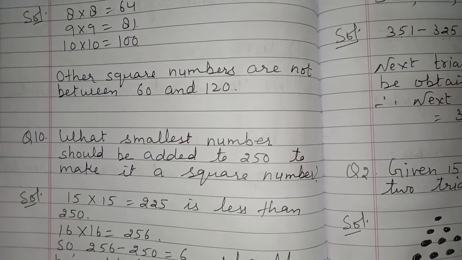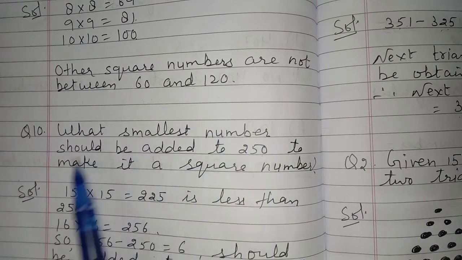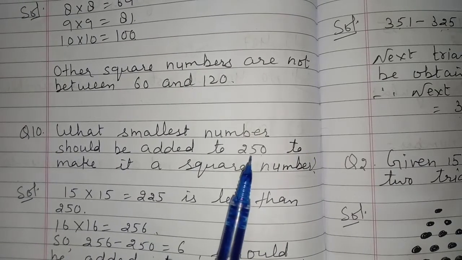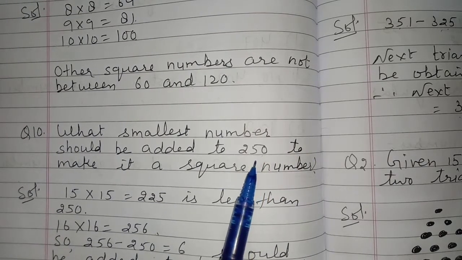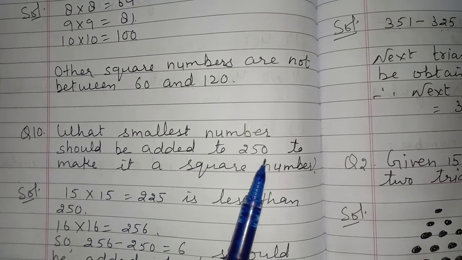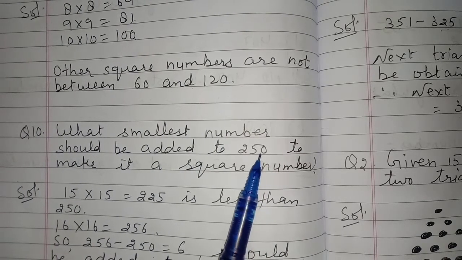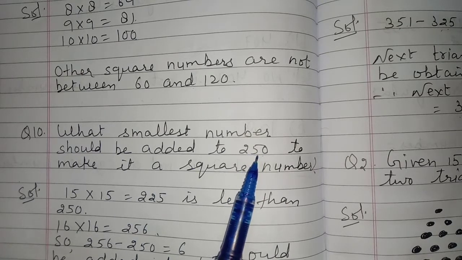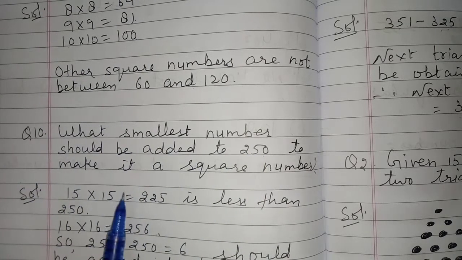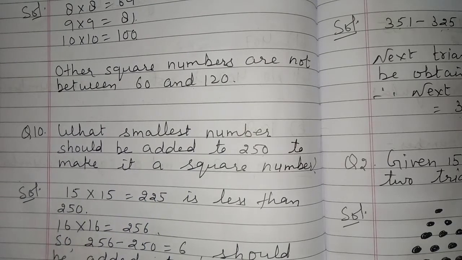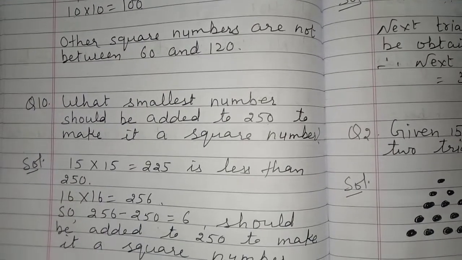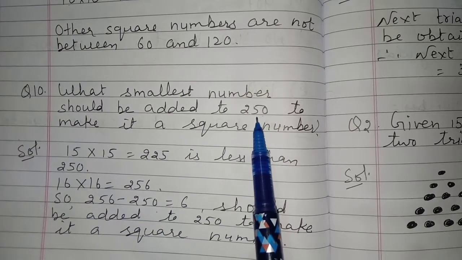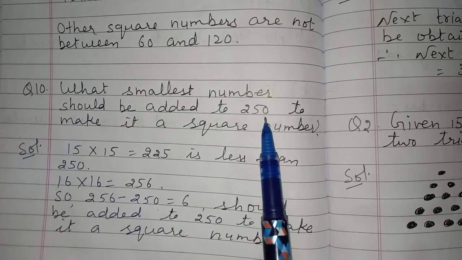Now next question, question number 10. What smallest number should be added to 250 to make it a square number? So what we have to add to 250, and that should be the smallest number, to make it a square number. The square number which is less than 250 is 225. So 15 into 15 is 225 and it is less than 250. The next square number will be 16 into 16, that is 256. To make 250 into 256, we need to add 6 to it.